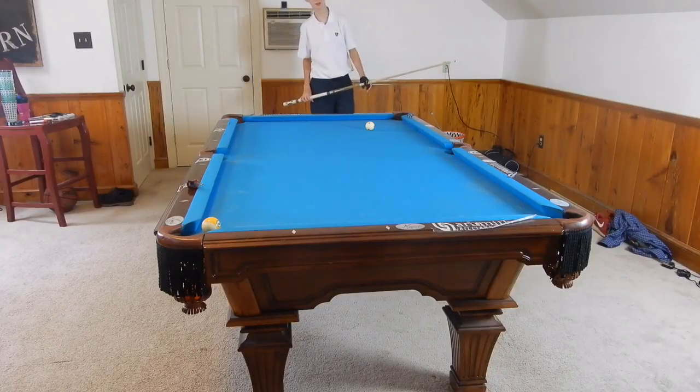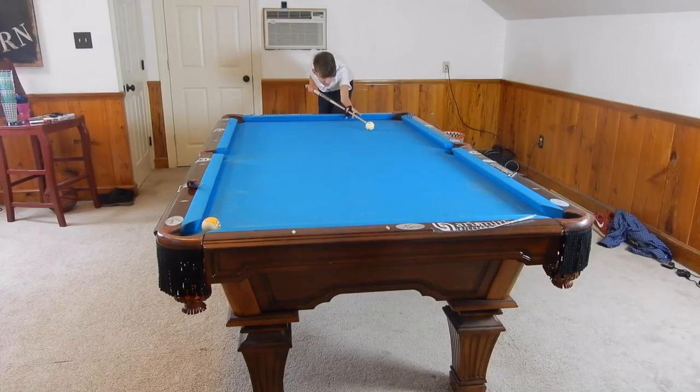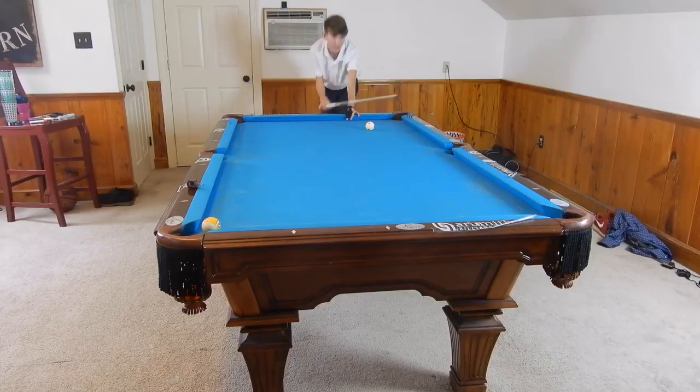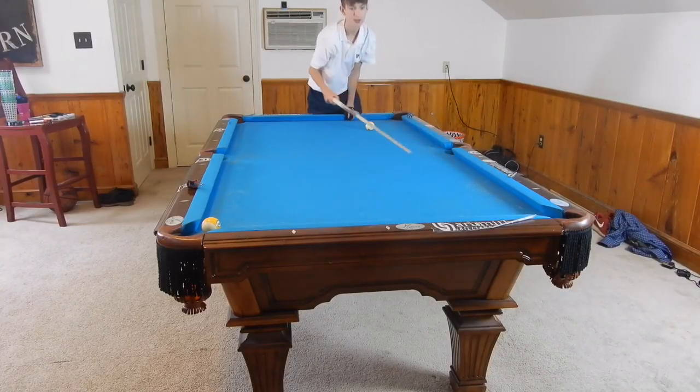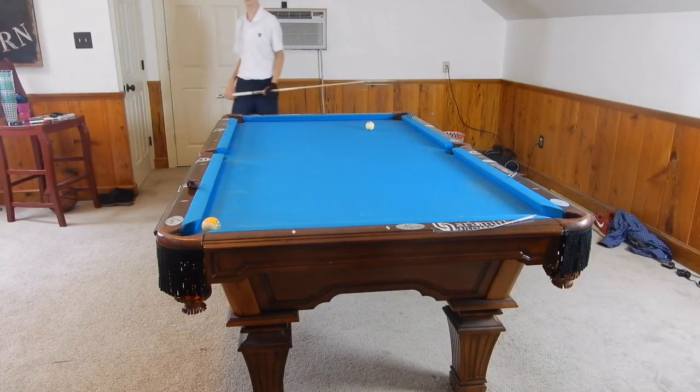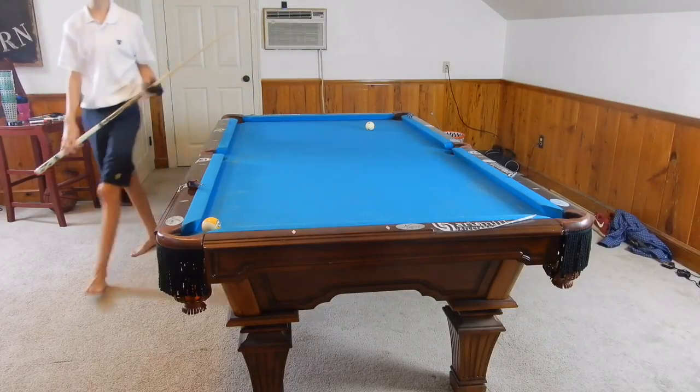For this, I'm just using a little bit of left and some top spin, and we're just going to hit around here, and the cue ball should take its path and pocket that 9. Here's the shot.